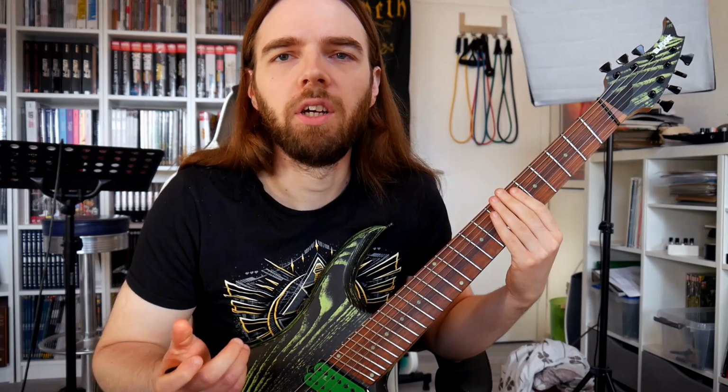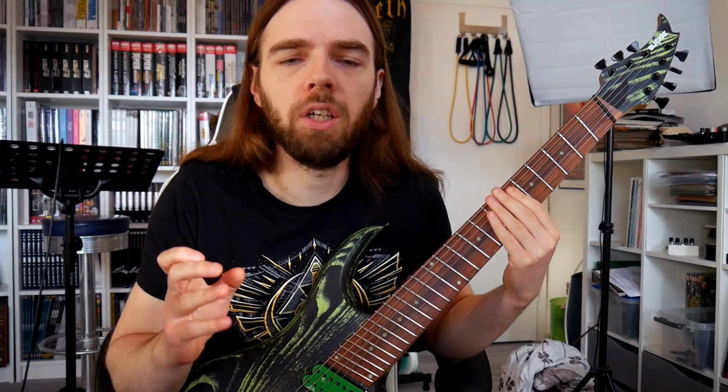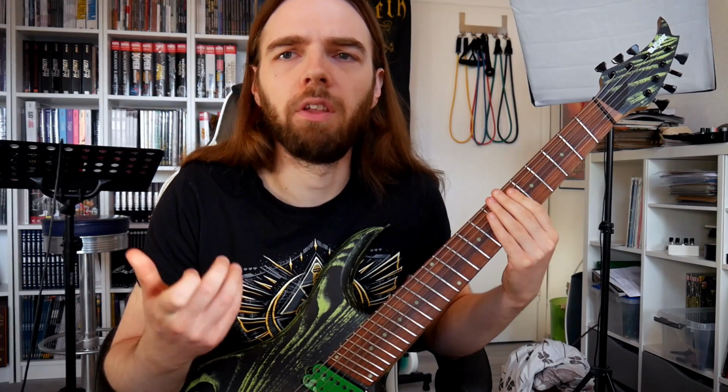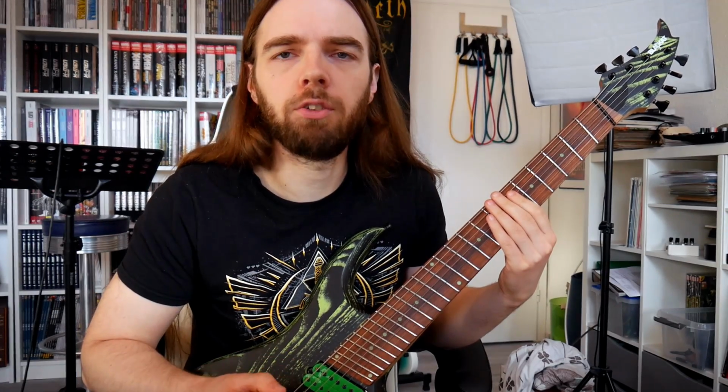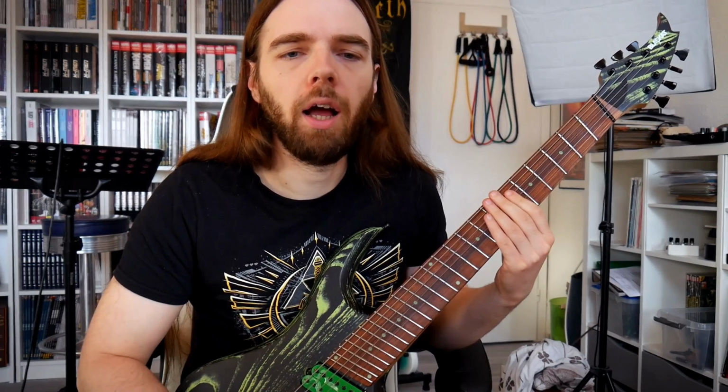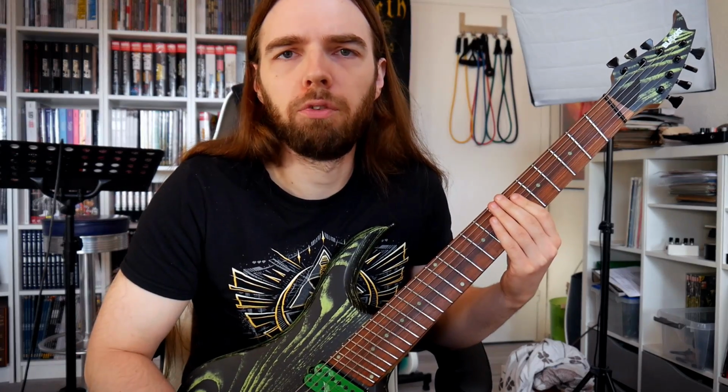Now I'm playing purely Phrygian, and now I'm playing the same notes, but I focus on the A string. The A string will be my pedal tone, and now it's more of an Aeolian feel.